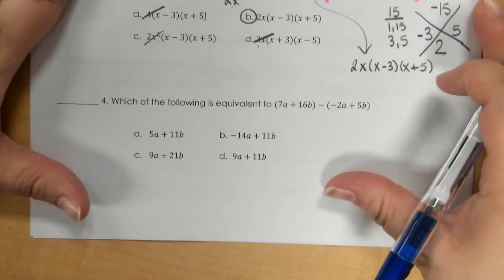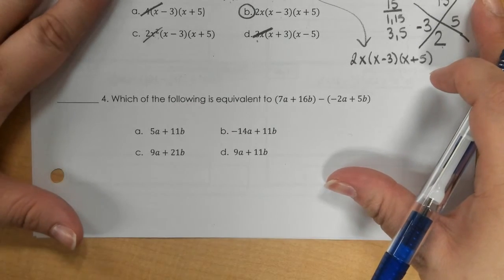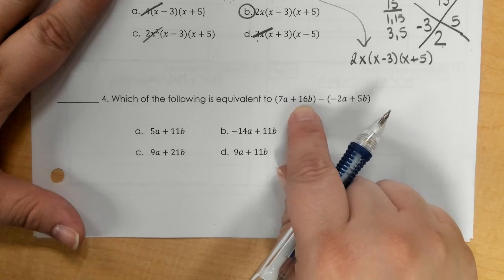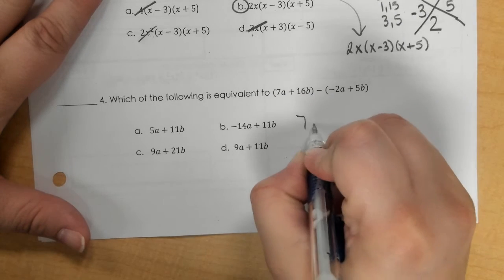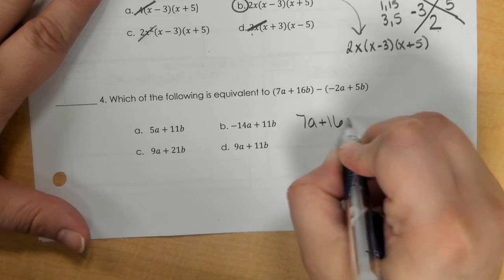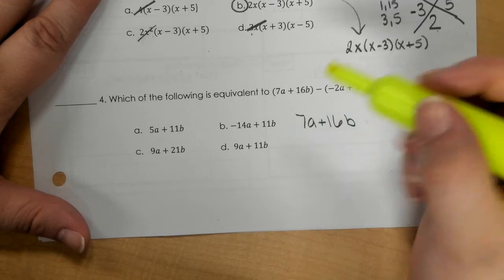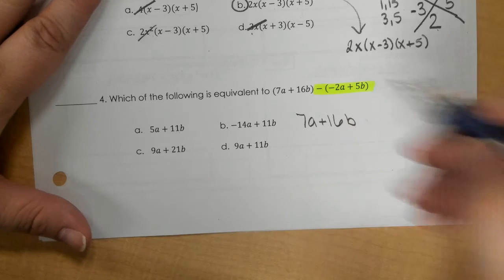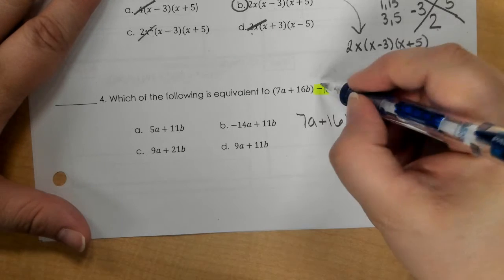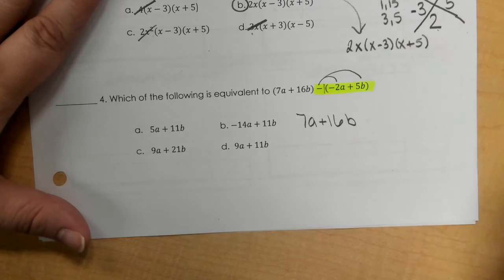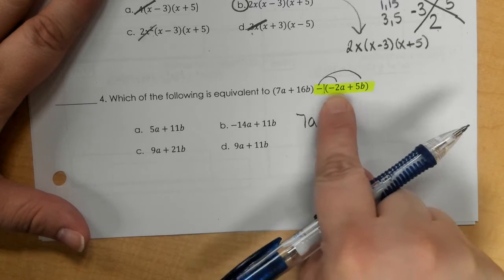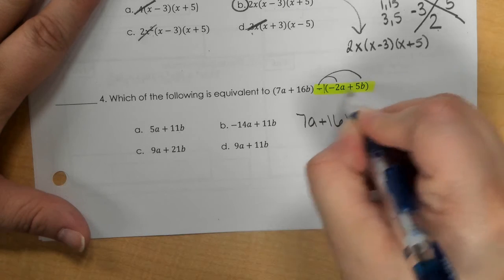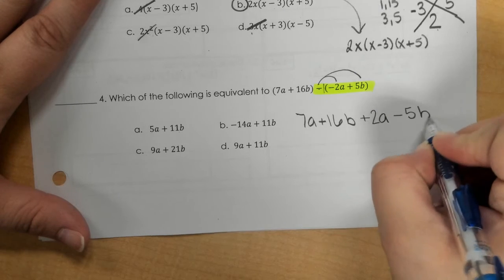All right, number 4. Which of the following is equivalent to this polynomial? So first, I would keep this first part the same. But in the second half, we have that minus in the middle of the parentheses, which acts as a negative 1. So you have to distribute that, which just means that you're changing these signs. So negative times negative is positive. And negative times positive would be negative.